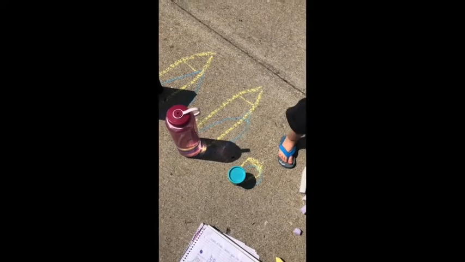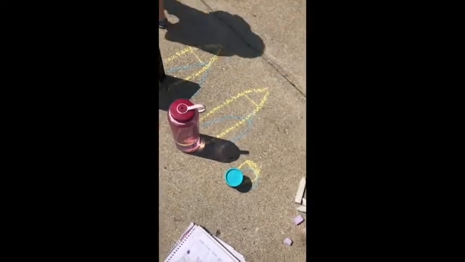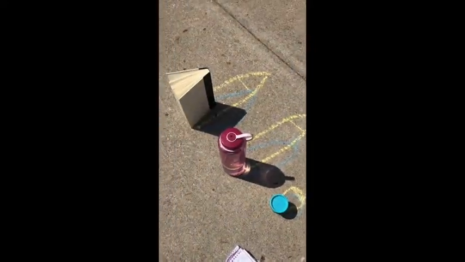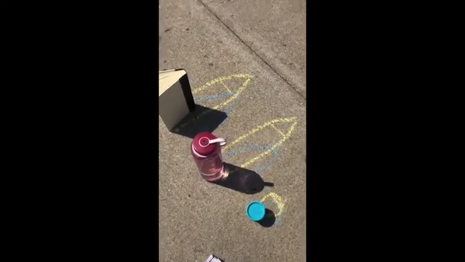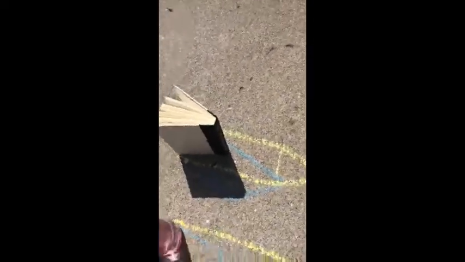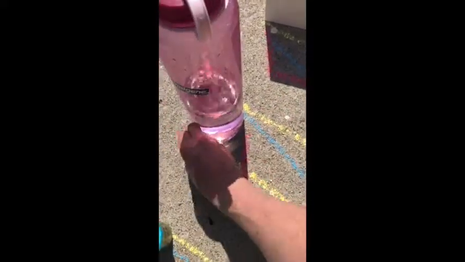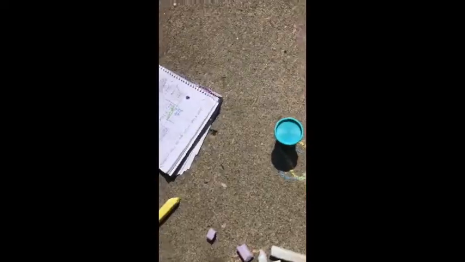Okay, here we are for our last check. Check 3, it's 12:30, so it's a little more than an hour. But I noticed that our shadow has changed again. I'm gonna go ahead and do another trace around the shadow.